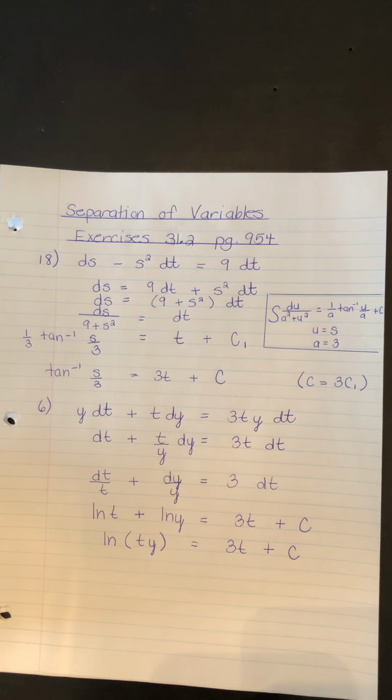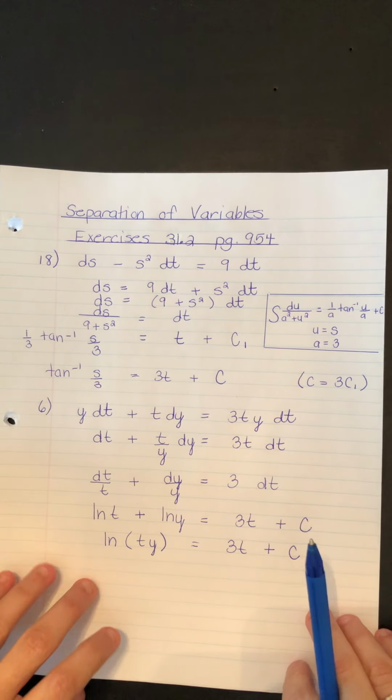Okay, in any case, I'm going to go on to the next problem that I'd like to solve with you, and it is number 16 from your book.